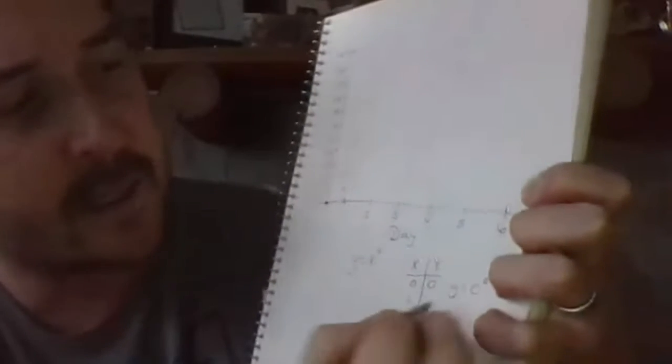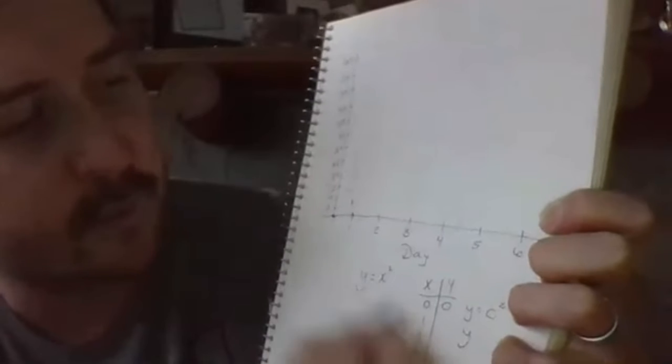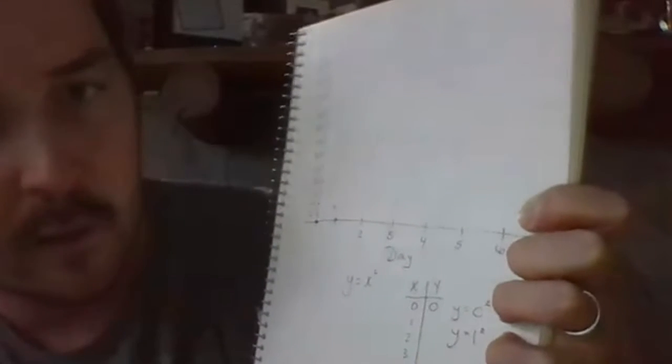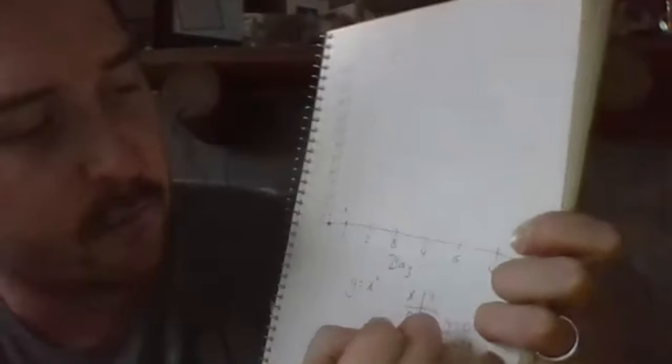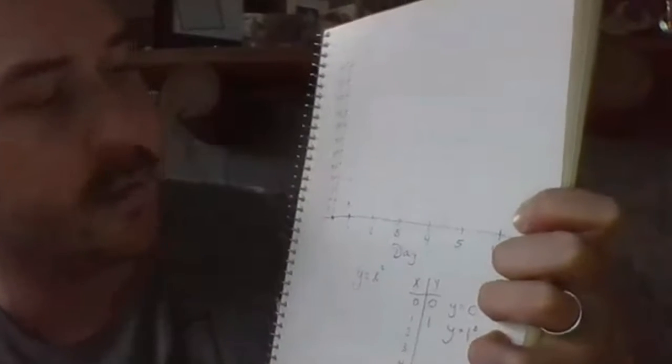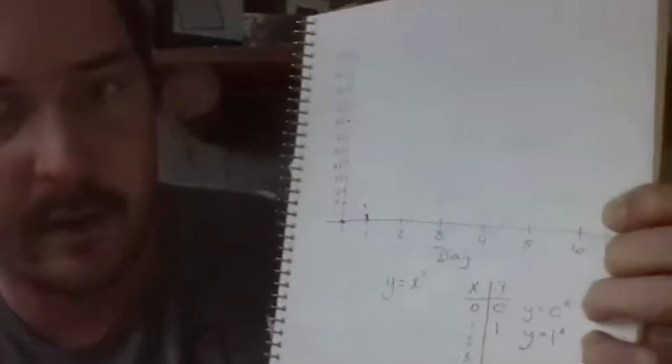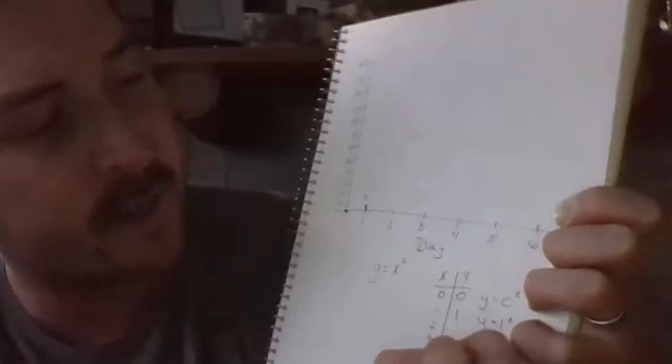All right, let's then replace x with 1. Y equals 1 squared. Well, 1 times 1, 1 day, 1 person's infected. You might say, well, how did that person get infected? I have no idea. But it occurred. So we have 1 down here. Not a big deal, just 1 person. All right, let's replace this x now with 2.